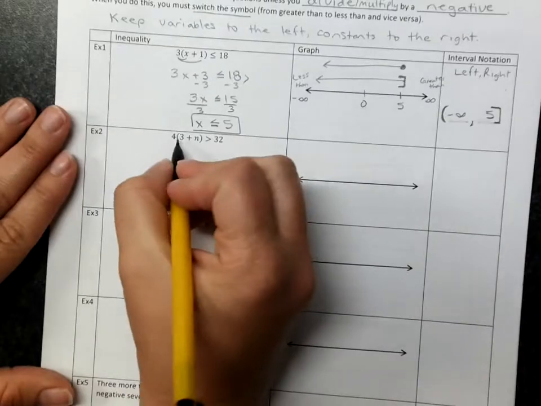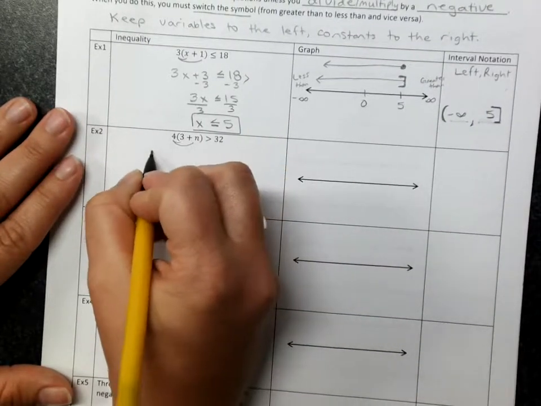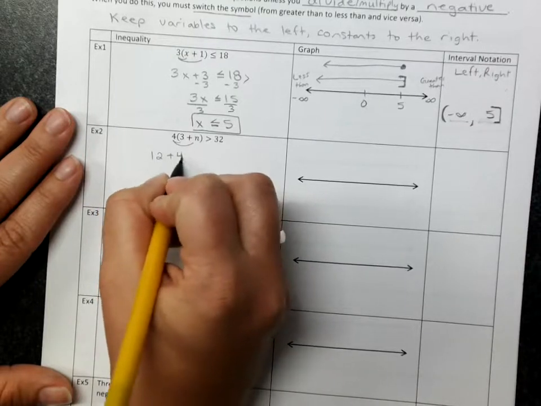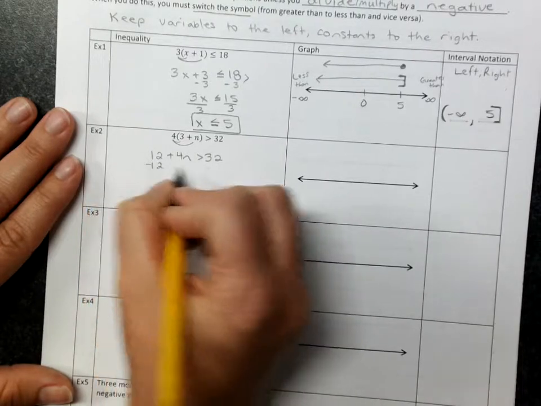So let's look at example 2. Again, we're going to solve this just like an equation. I'll distribute my 4. 12 plus 4n is greater than 32. I'm going to move my 12.